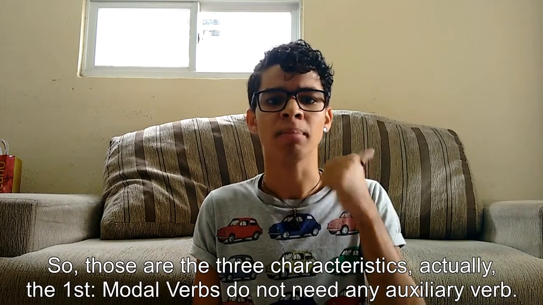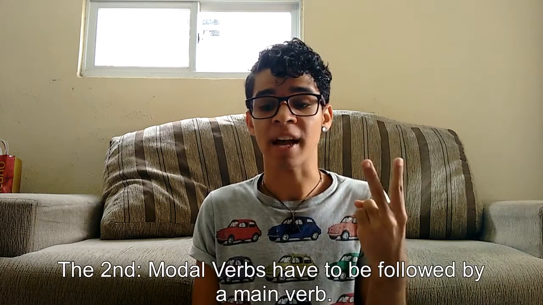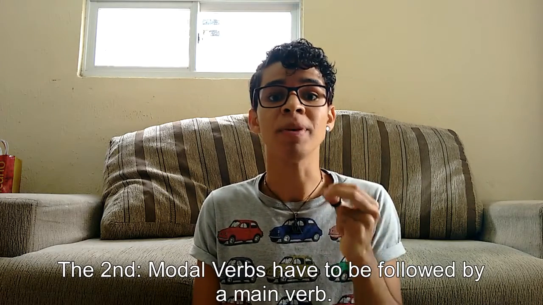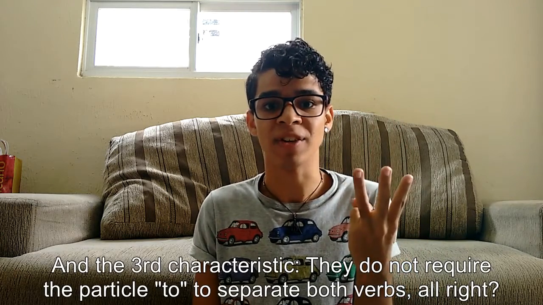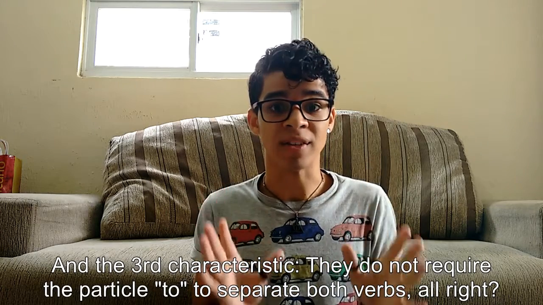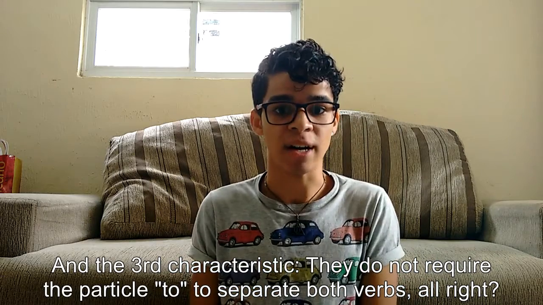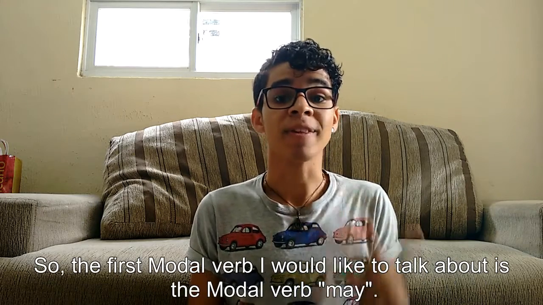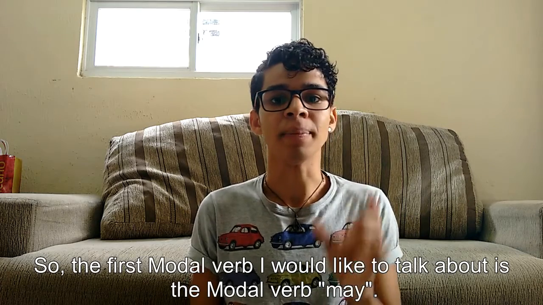The first, modal verbs do not need any auxiliary verb. The second, modal verbs have to be followed by a main verb. And the third characteristic, they do not require the particle to separate both verbs. Alright? So, the first modal verb I would like to talk about is the modal verb may.